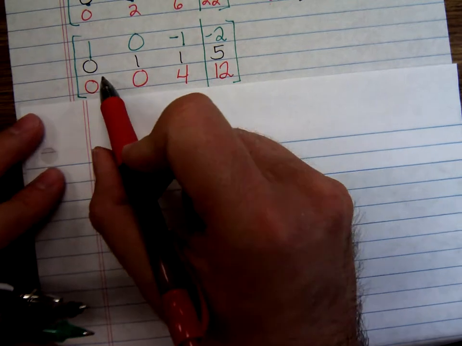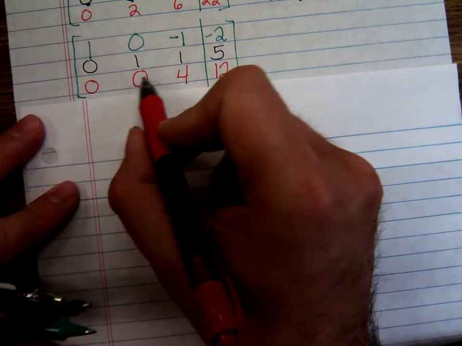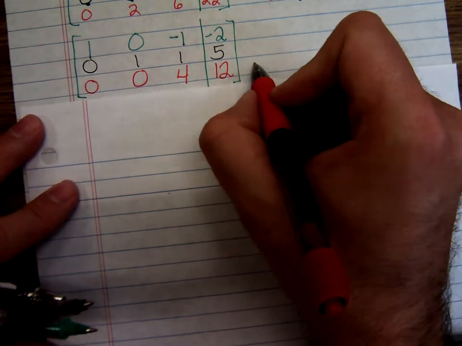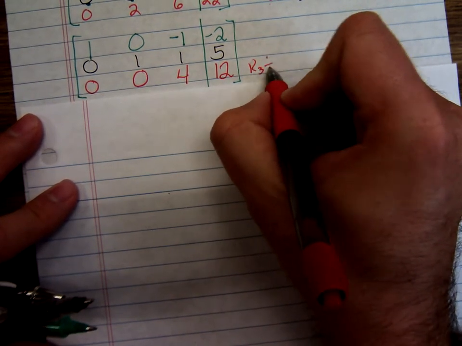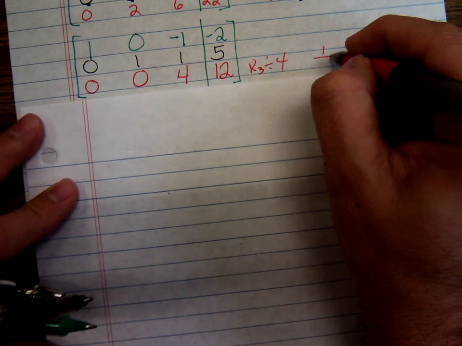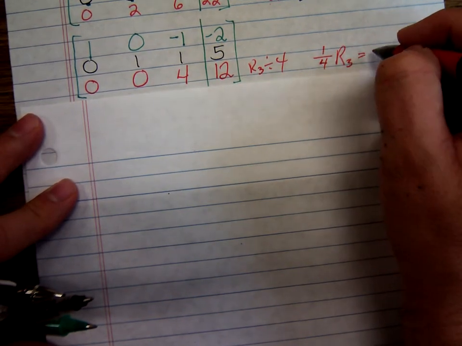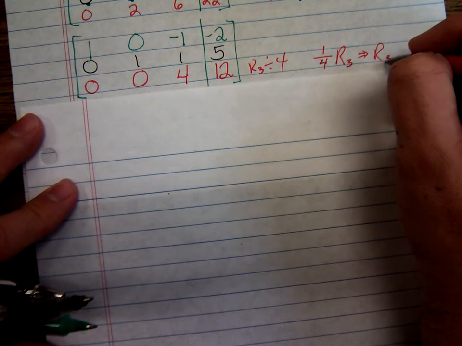What could I do? So what can I do to get a 1? Multiply by 1/4. If you want to think of it as row 3 divided by 4, or the way I like to write it, 1/4 row 3 yields a new row 3.